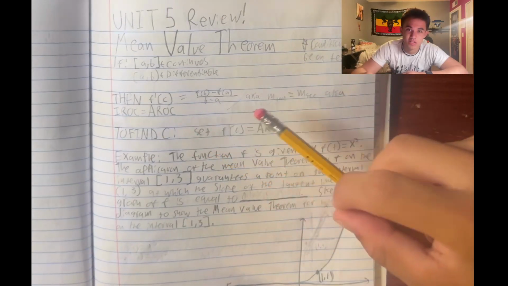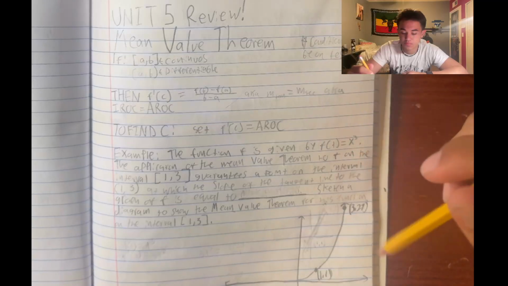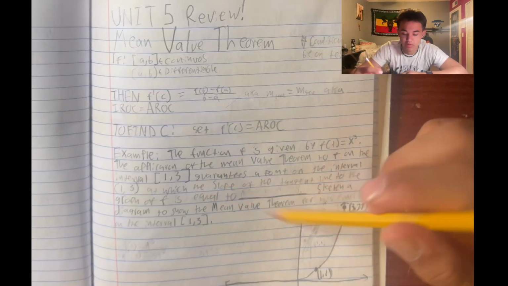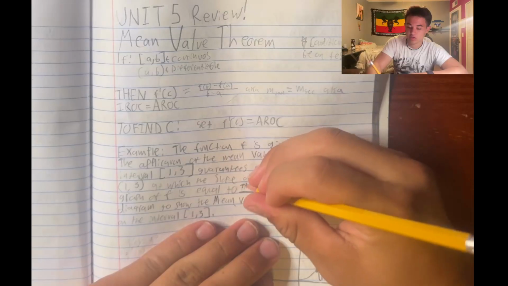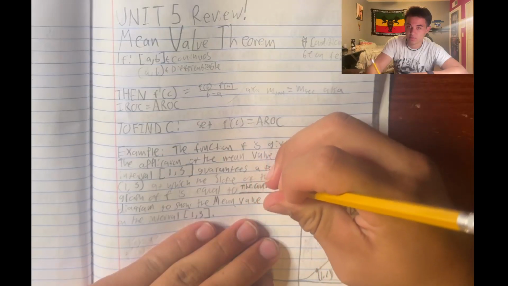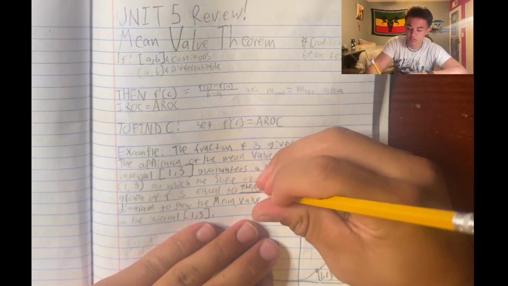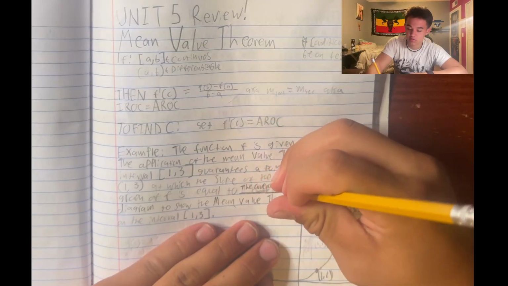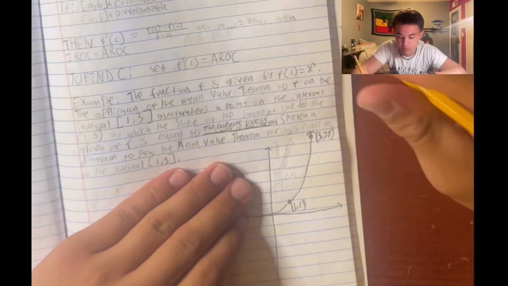So at some point, the instantaneous rate of change is going to be equal to the average rate of change. So the slope of the tangent line to the graph of f is equal to the average rate of change of the interval. Should have given myself more space there.